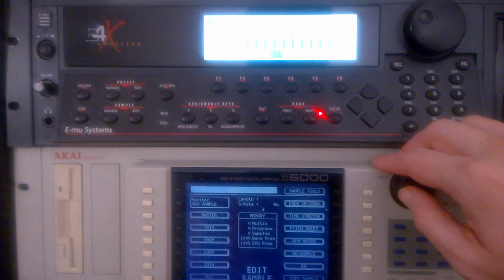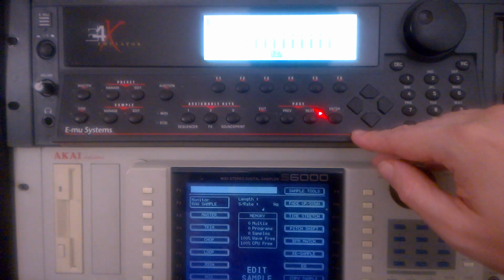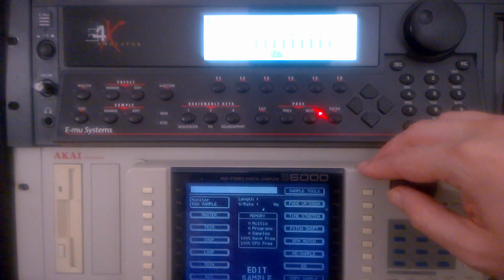Yeah, the methods I just showed, when applied to powerful samplers like this Emulator 4 and the S6000, they truly blow away the Vienna Instruments.